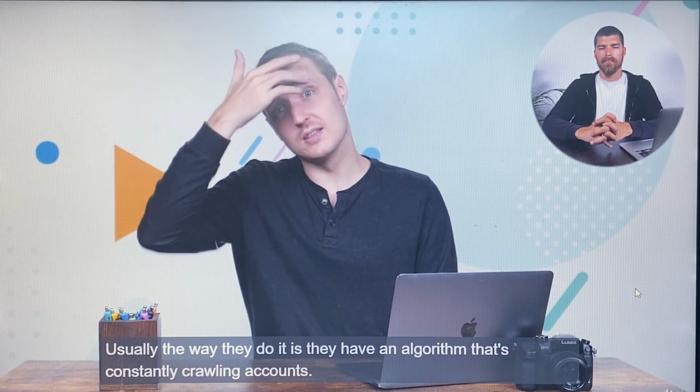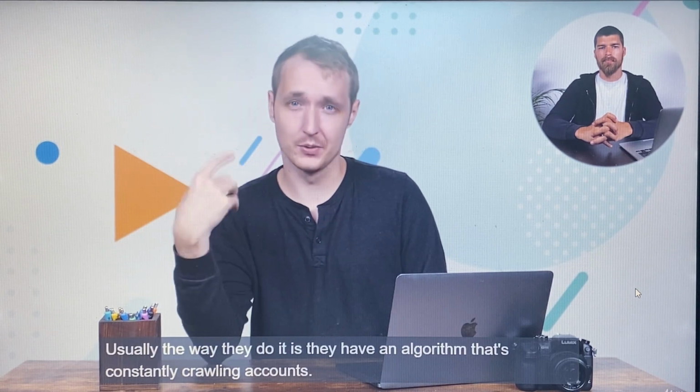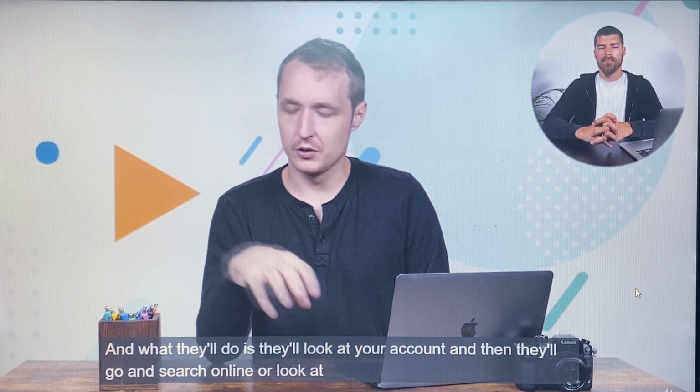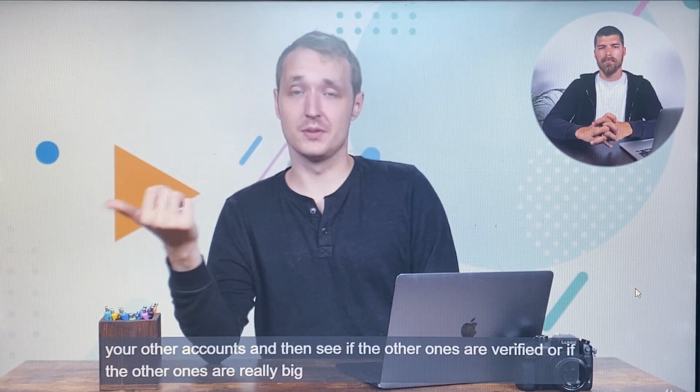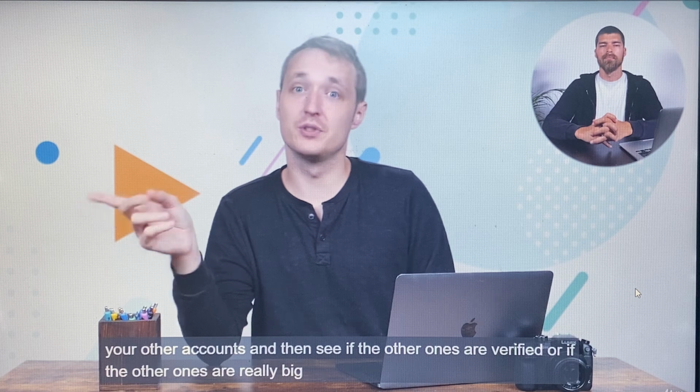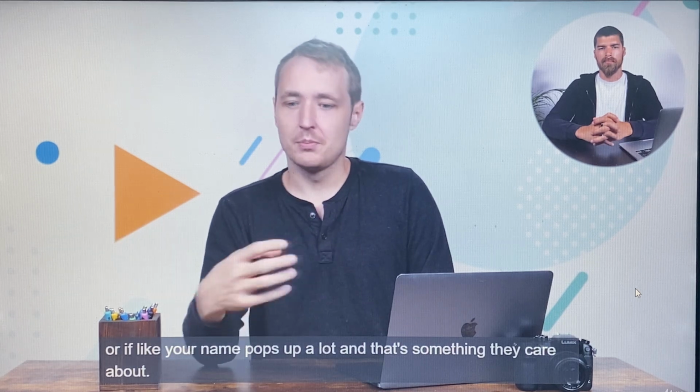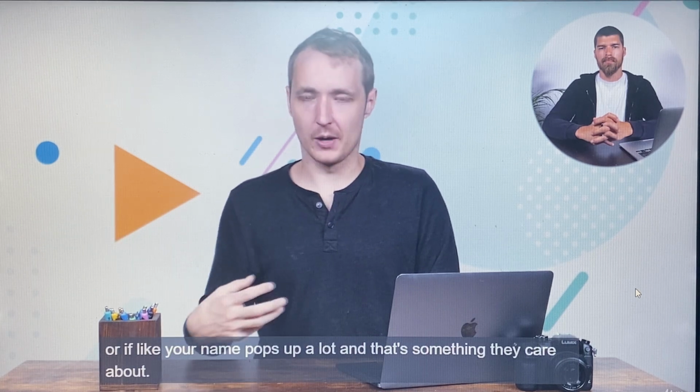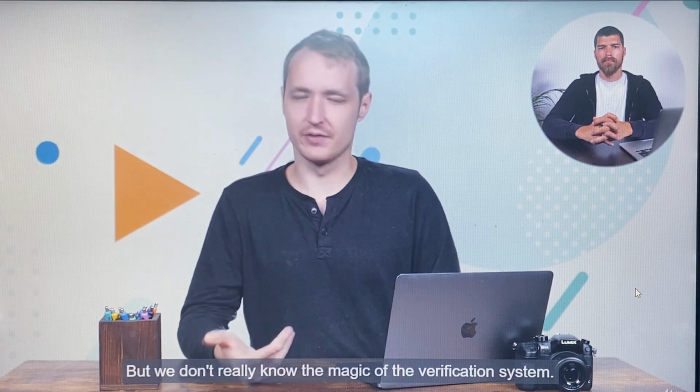Usually the way they do it is they have an algorithm that's constantly crawling accounts. They'll look at your account, and then they'll search online or look at your other accounts and see if the other ones are verified or really big, or if your name pops up a lot, and that's something they care about. But we don't really know the magic of the verification system.